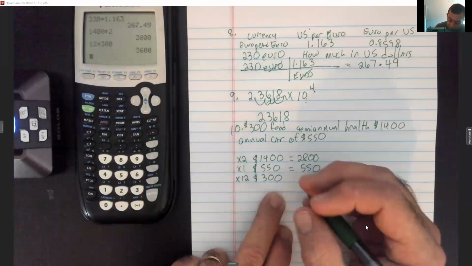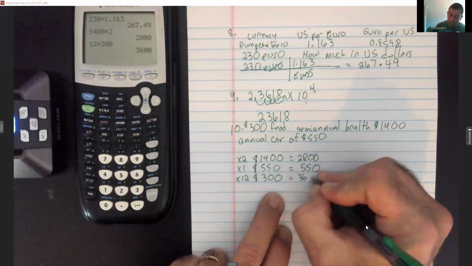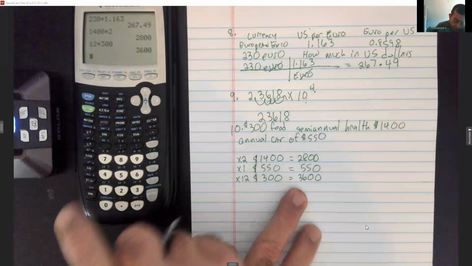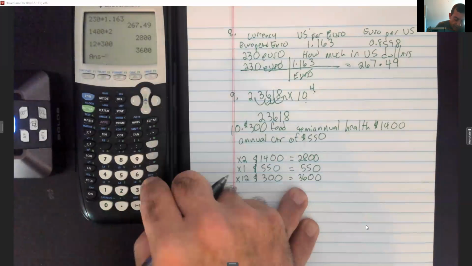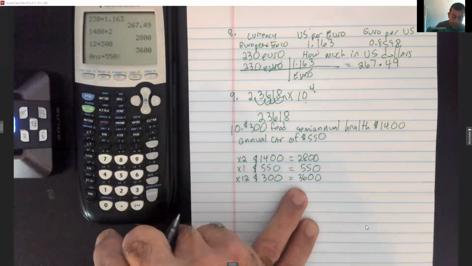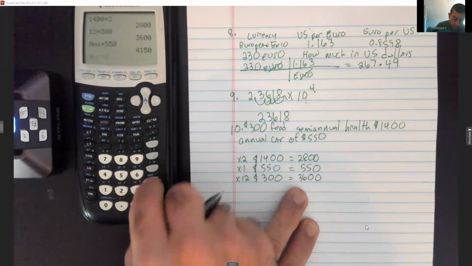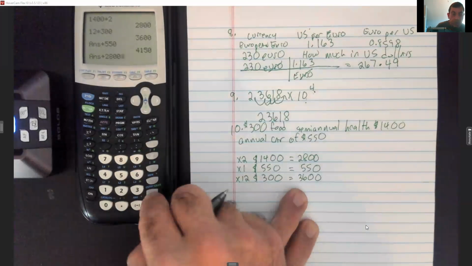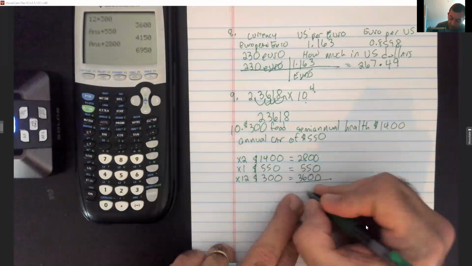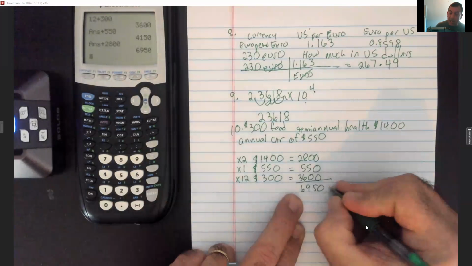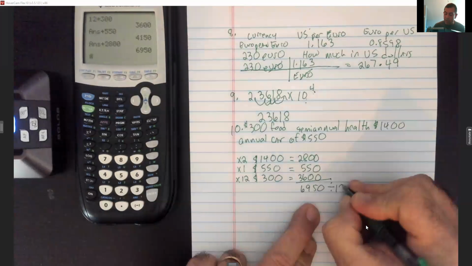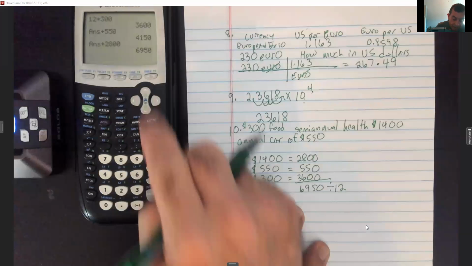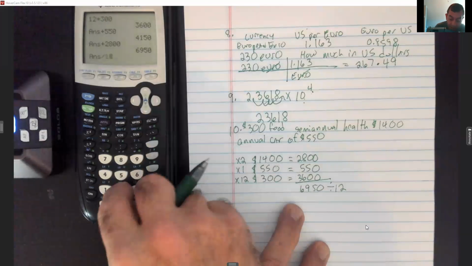So per year, she's spending $3,600 just on food. So add those all up. So 3,600 plus 550 plus 2,800. So this all gives us a total of $6,950. We're now going to divide that by 12 because that's her yearly cost. So that's $6,950 divided by 12 months.